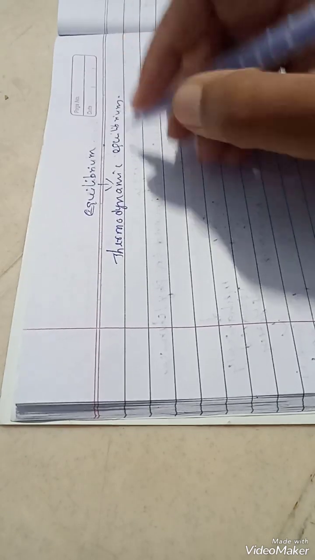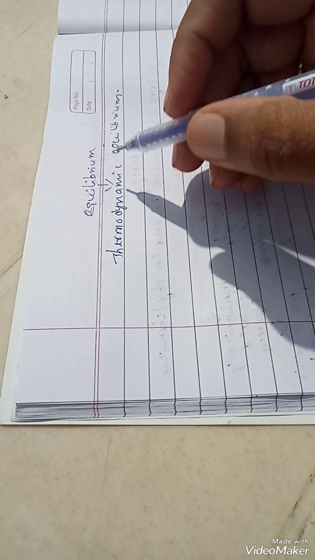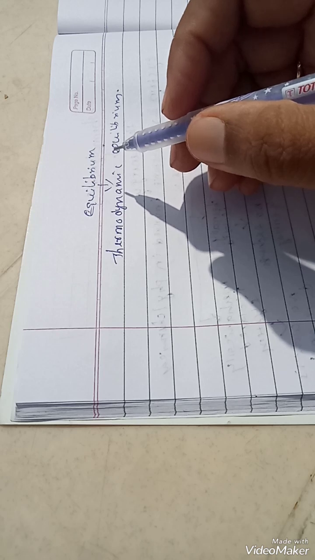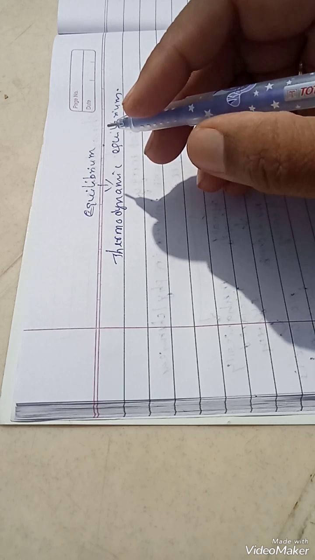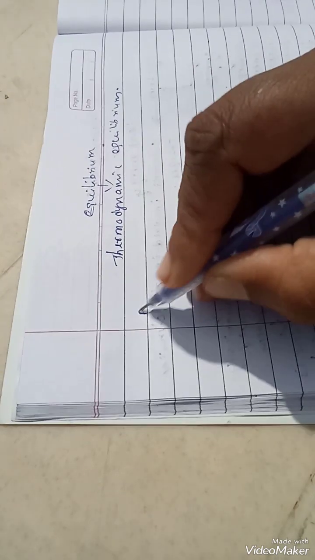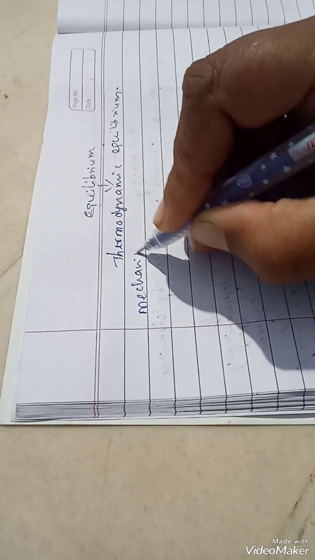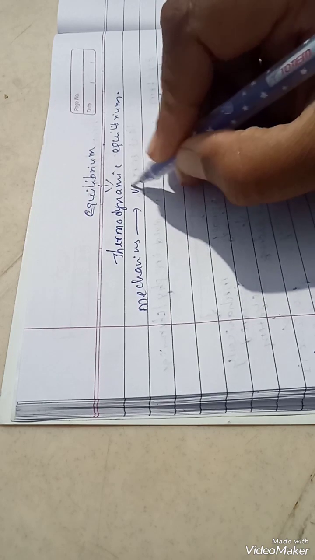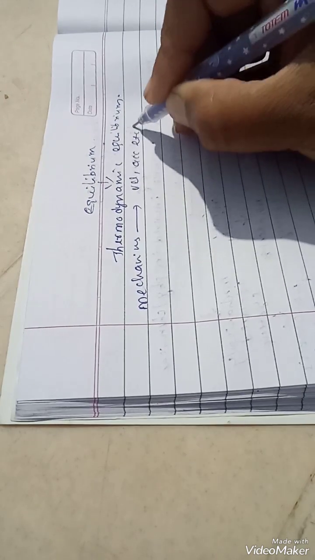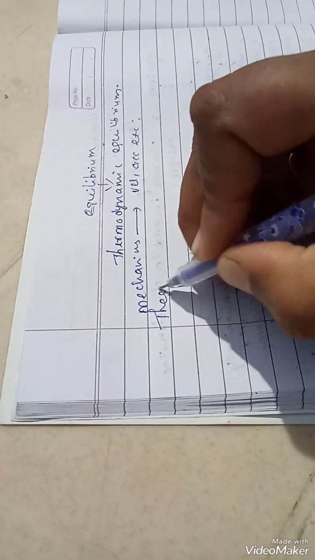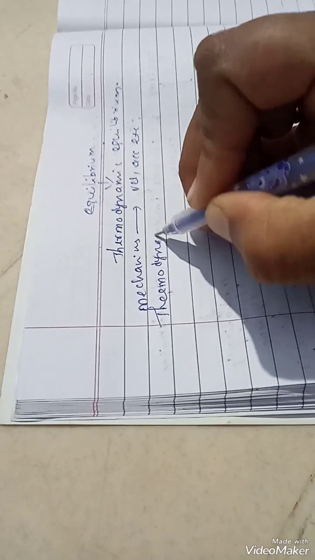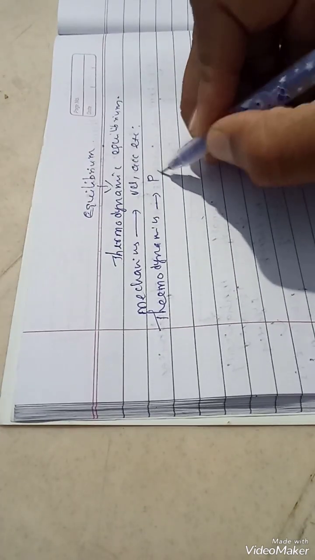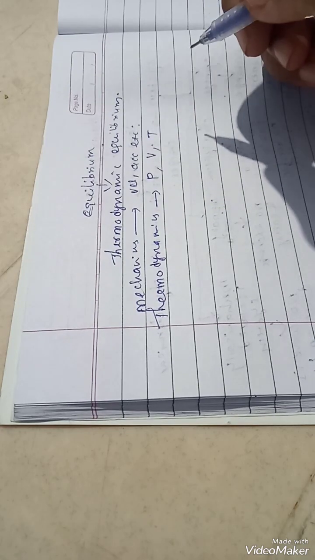Before defining this, we know that the state of a body is specified by a few measurable quantities. If we take mechanics, the state of a body is defined in terms of velocity, acceleration, etc. Similarly, in thermodynamics also, the state of a body is defined by a few measurable quantities such as pressure, volume, temperature.